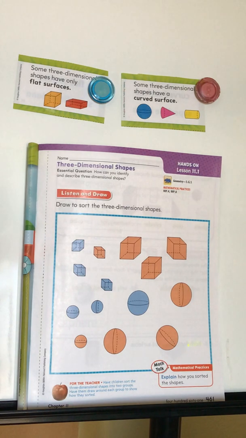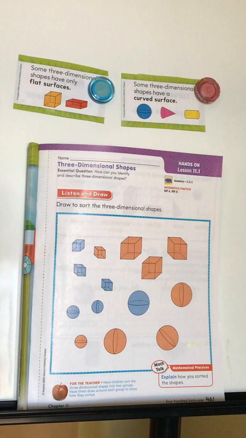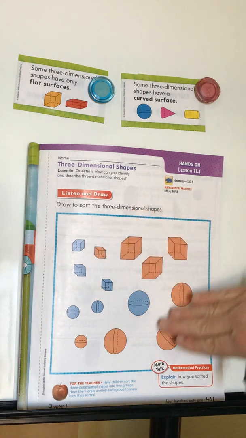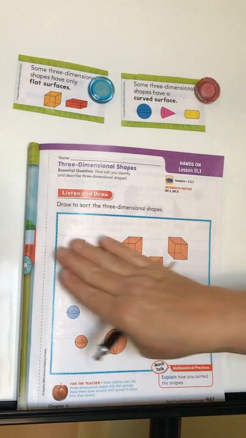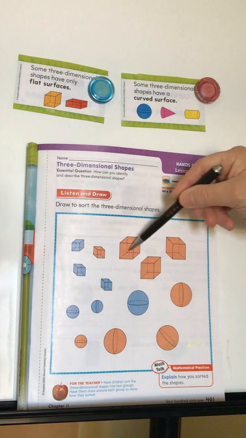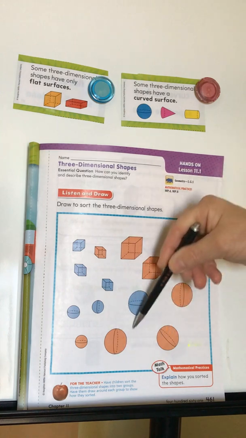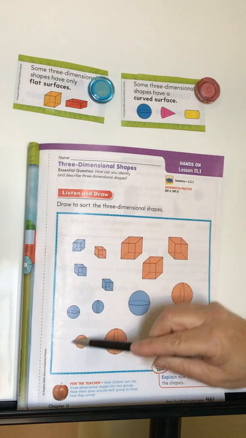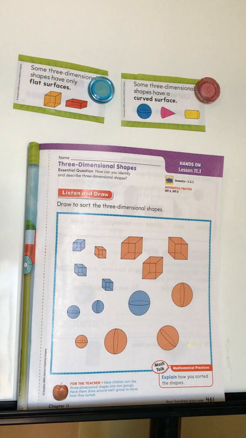So on this page, they just want you to sort these three-dimensional shapes. So they want you to sort the shapes, not the color. We could sort them by color because we see that some shapes are orange and some shapes are blue. So that could be one way you could sort them. Another way you could sort them is by big and little, right? Because I see some are big, and even the spheres, some are big and some are little. So you could sort them that way.